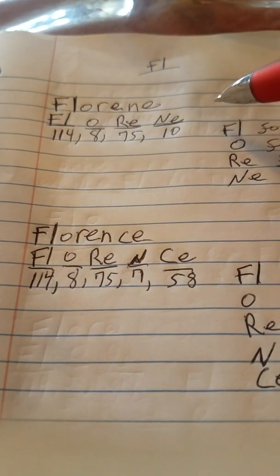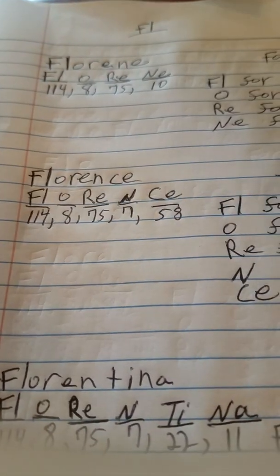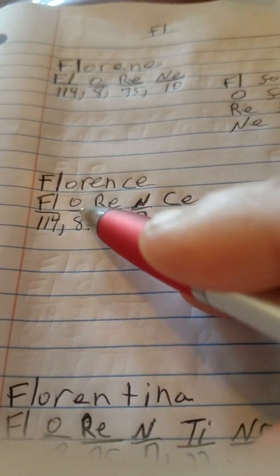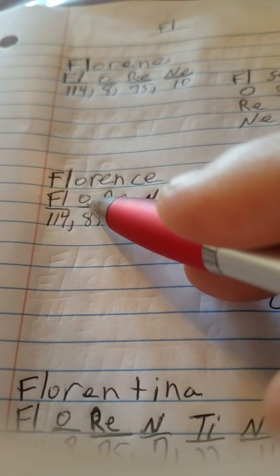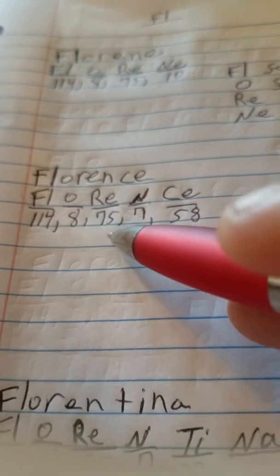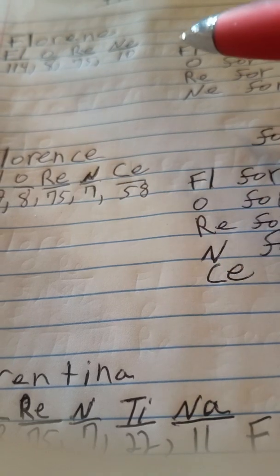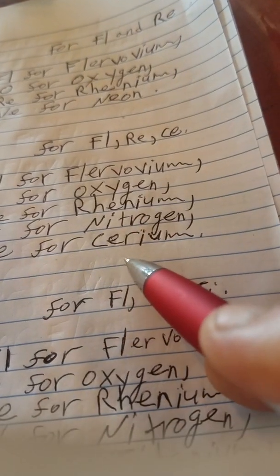Okay. Then you got Florence. You got Fl, capital F and small l, 114. Again, you got Flo, which is 8. The O is for oxygen, 8 atomic number. Capital Re, 75 for rhenium. Capital N for nitrogen, 7 atomic number. And capital Ce, 58 atomic number for cerium. Cerium is spelled C-E-R-I-U-M.